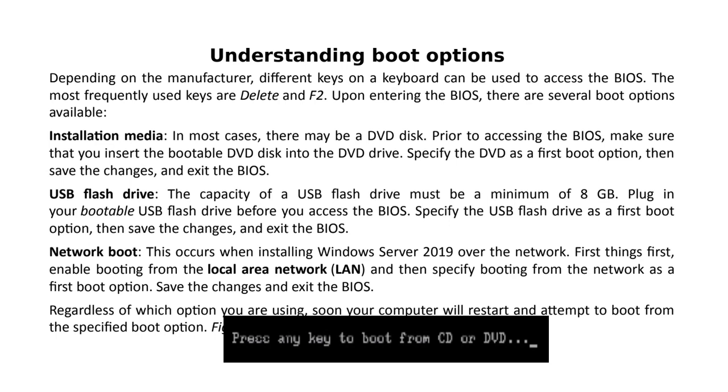When you put in the DVD, you will get this message: Press any key to boot from CD or DVD. You see it, the black box? Good.